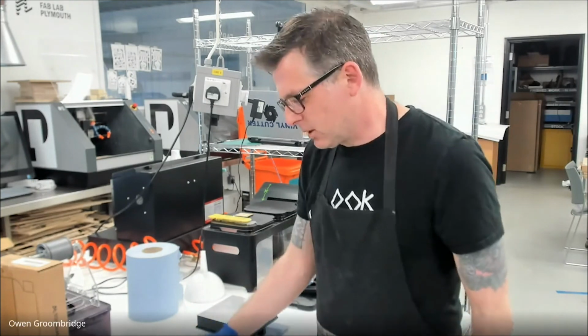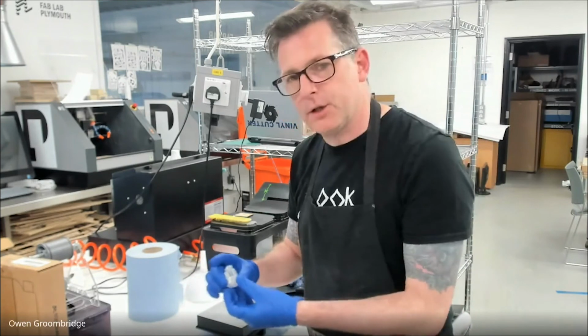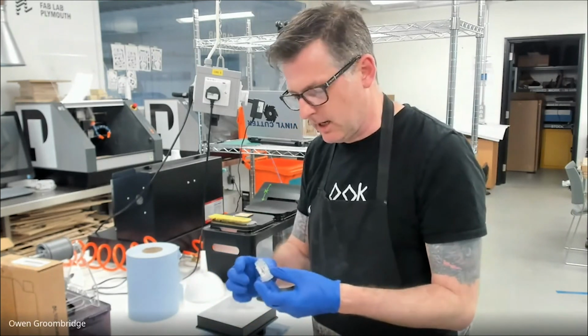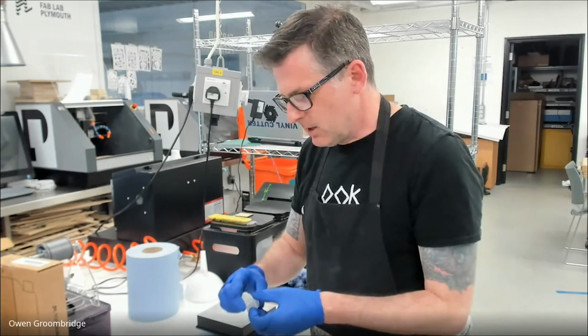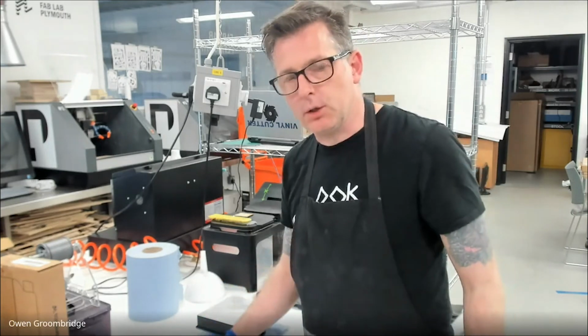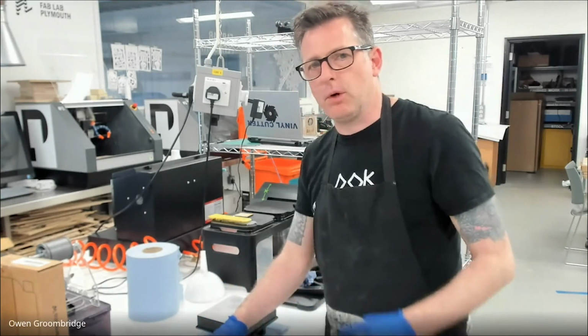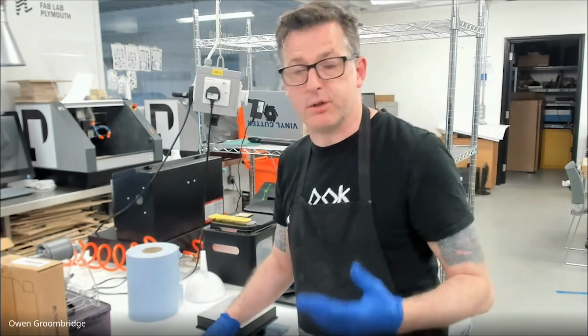Now the process I'm going to show you in a minute is curing. So we're going to stick this in a curing tank. Okay. Not all materials are cured though. So for example, if you're using casting wax for lost wax casting, like in jewellery, for example, we don't cure it at all.